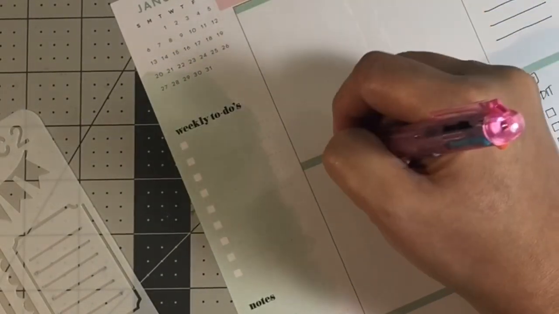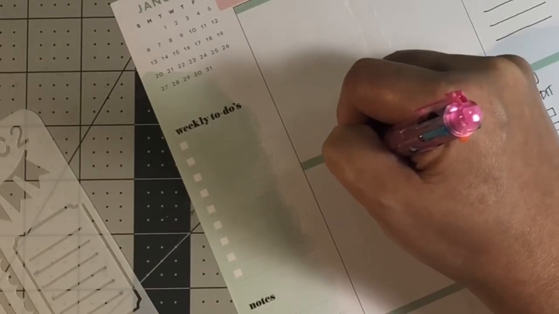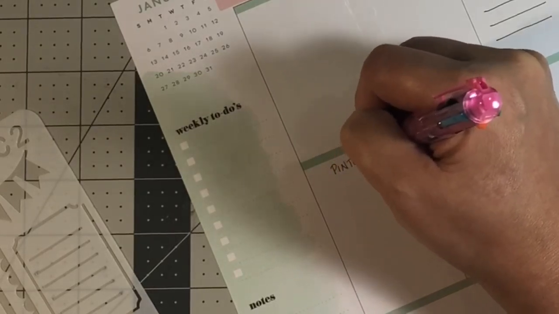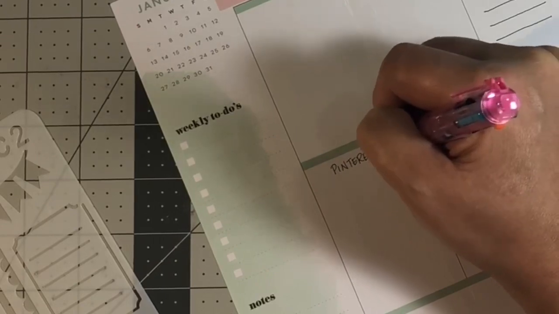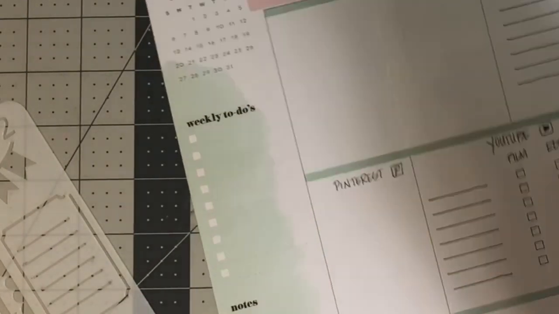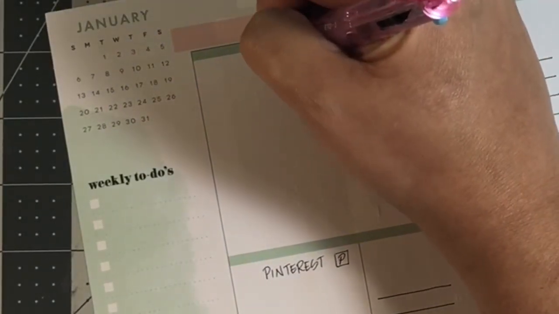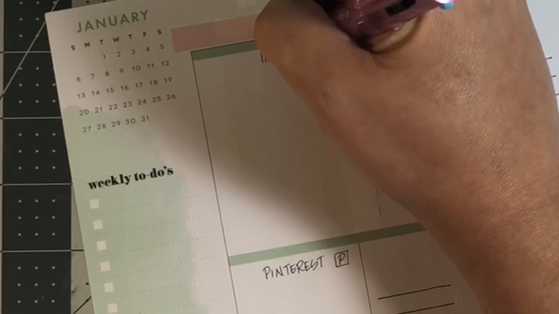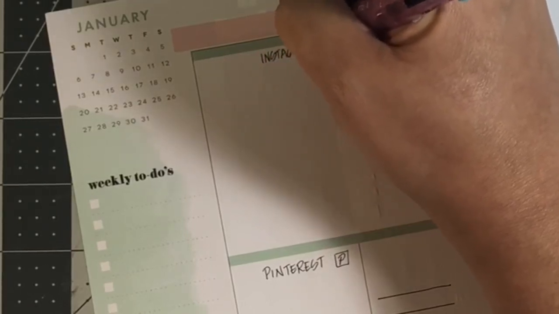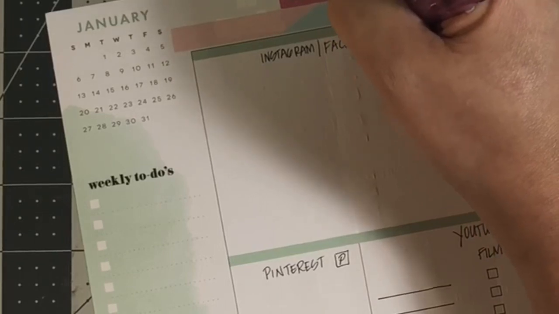So I'm actually going to put Pinterest here. And I absolutely don't need to make the little icon stickers or icon things, but I like it, so that's why it goes there. And Instagram and Facebook go on here.